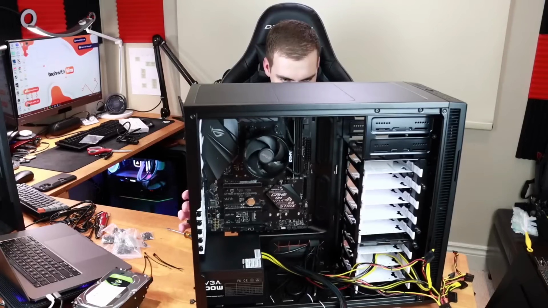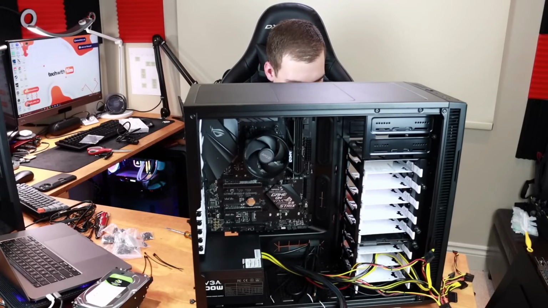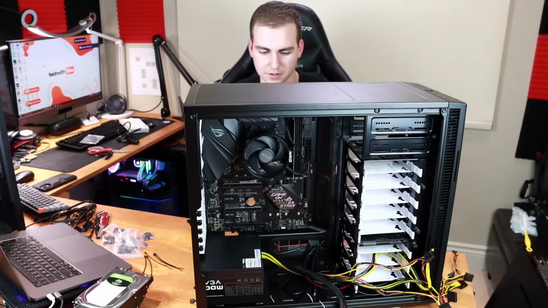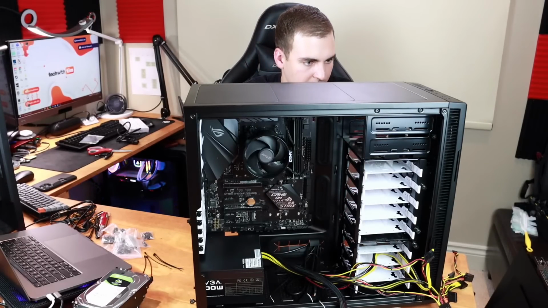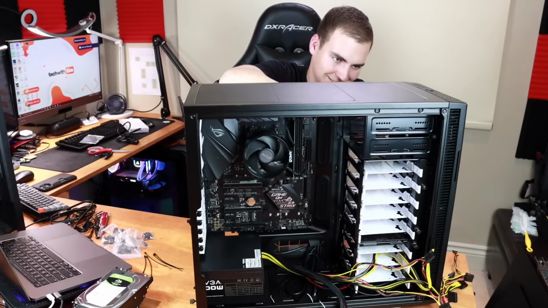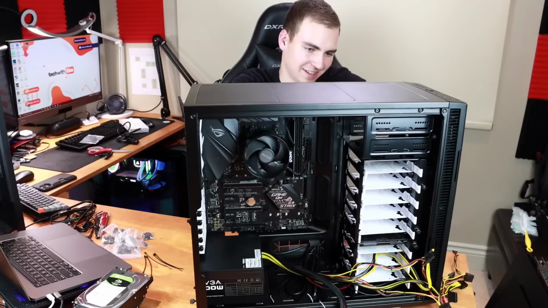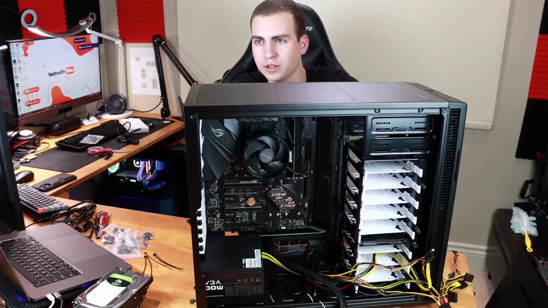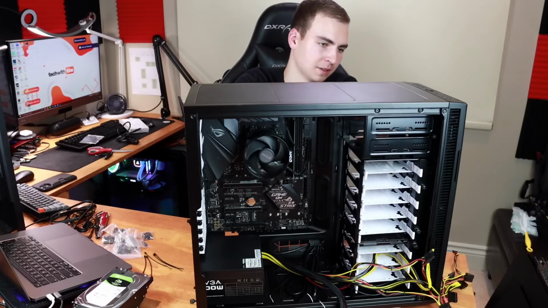So, lots of fan headers. This is actually a great case. I'm impressed by this. I didn't realize it was going to be this good. Okay, let's start uninstalling the stuff I don't need. Don't need this disk drive. Okay, come on. Get out of here. That's stuck up in the top. Oh, you guys can actually see this pretty well. Okay, awesome. Glad to see.